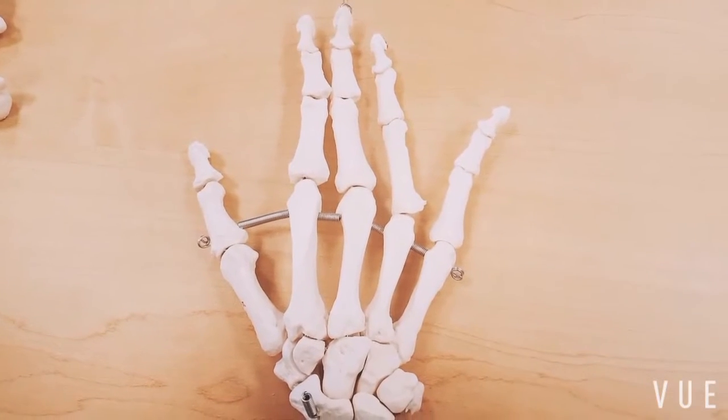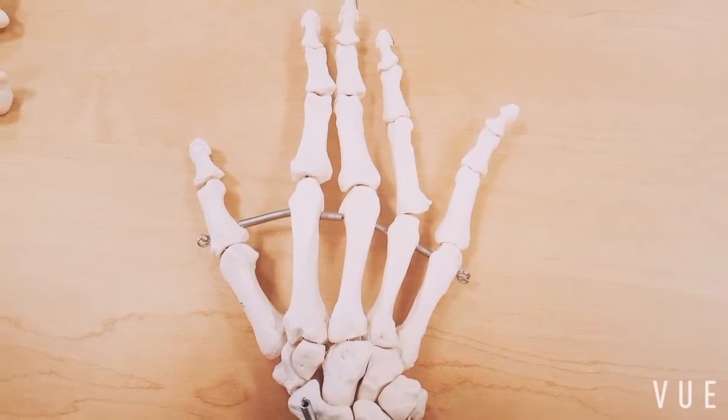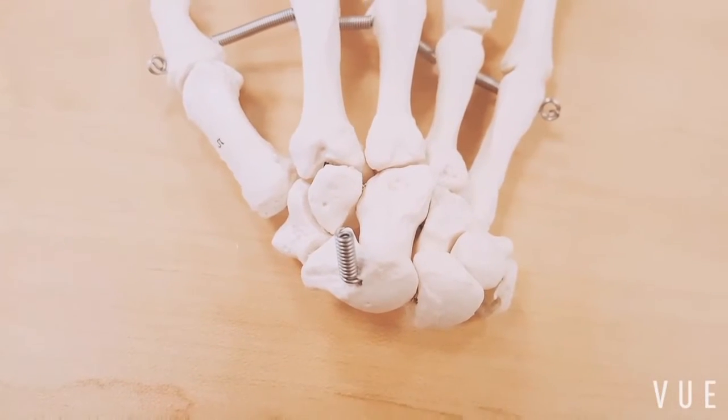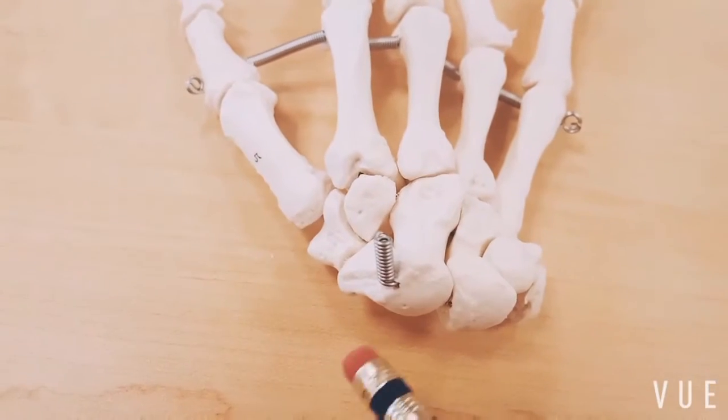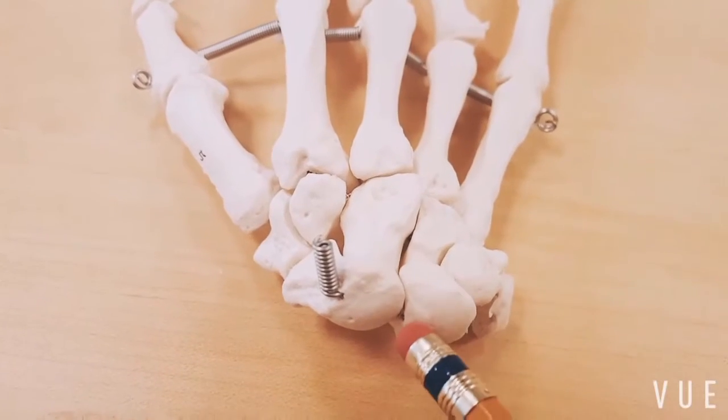For this video, we are looking at the ulna, the radius, and the hand. So the hand first, we'll do the carpal bones, the metacarpal bones, and the phalanges. The carpal bones, lateral to medial, we have this one here, scaphoid. This one here is lunate, it kind of looks like half of a moon.